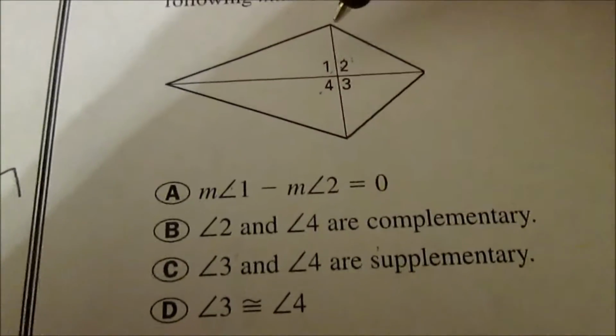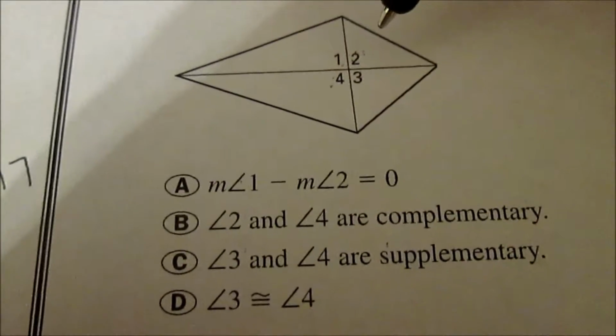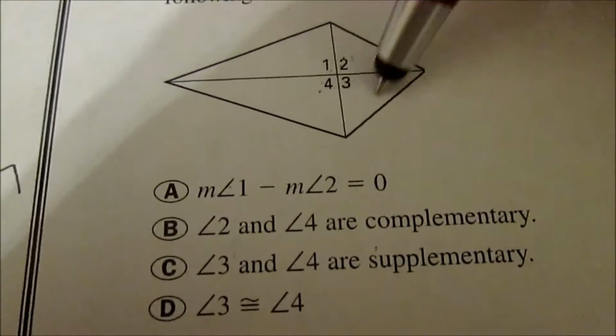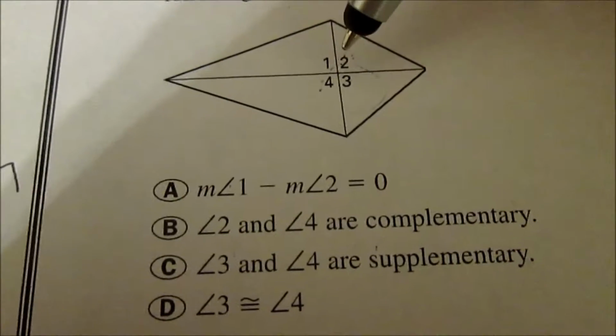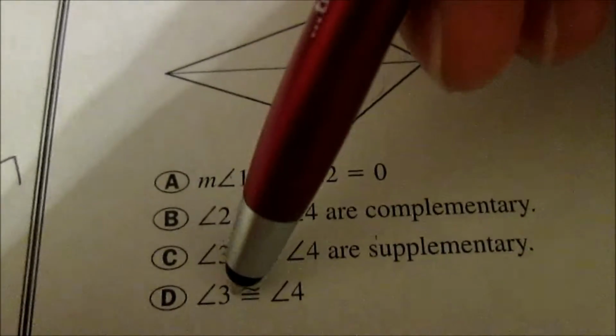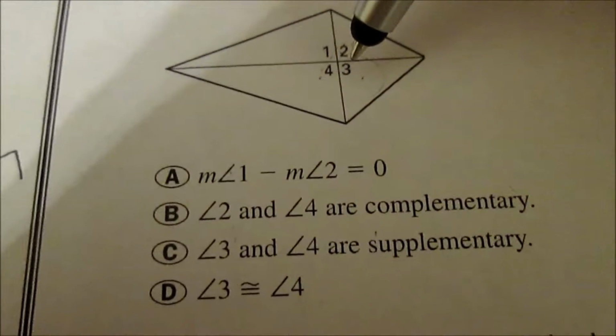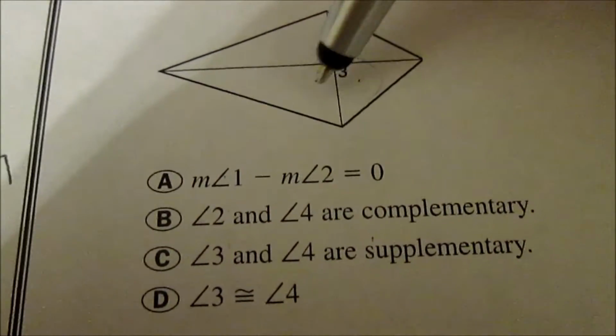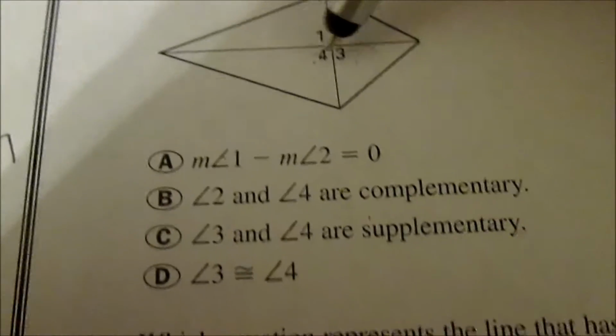3 and 4 are supplementary. Well, they do look like they will add up to 180 degrees, especially if they're both 90 degrees. And lastly, angle 3 is equal to angle 4. These two are equal. Well, they do look alike.